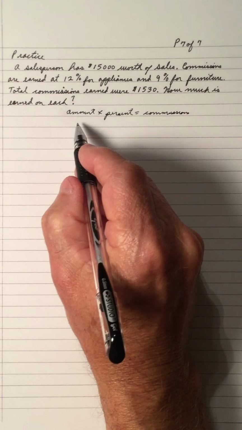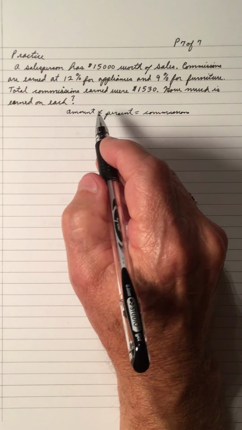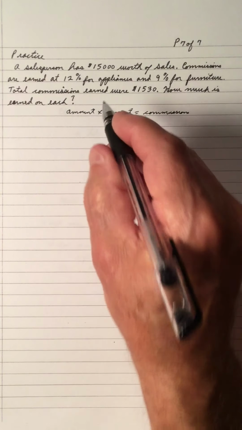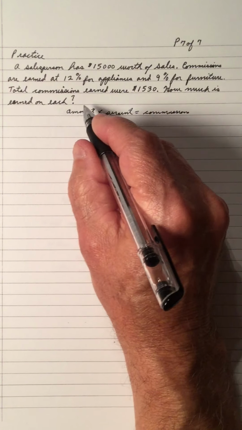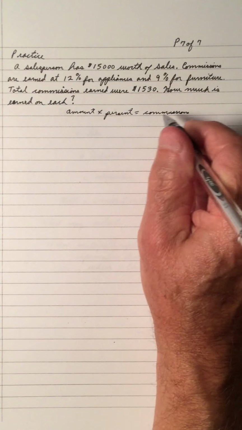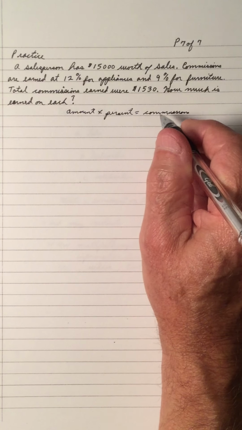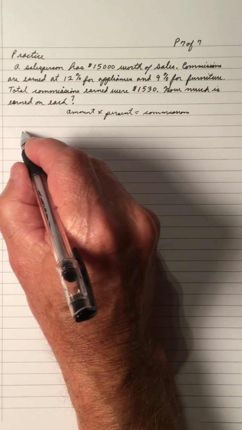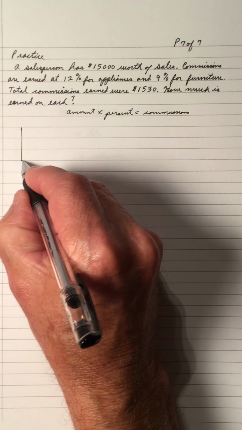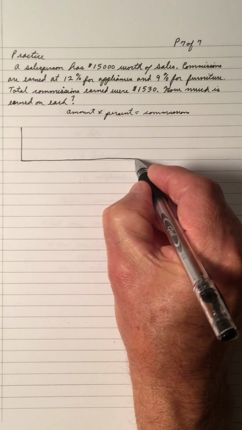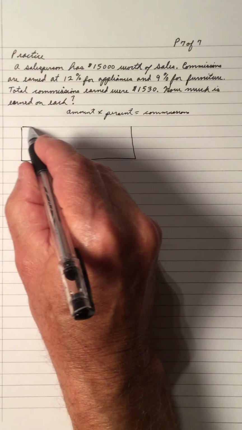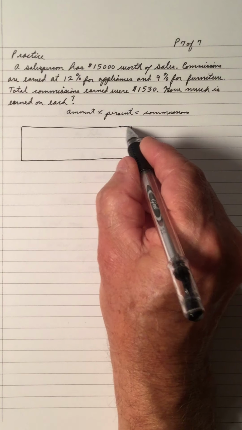So it's the same as an amount and a percent rate. Commissions work the same way, very similar to working out interest.